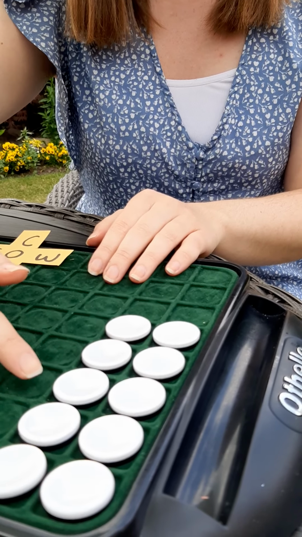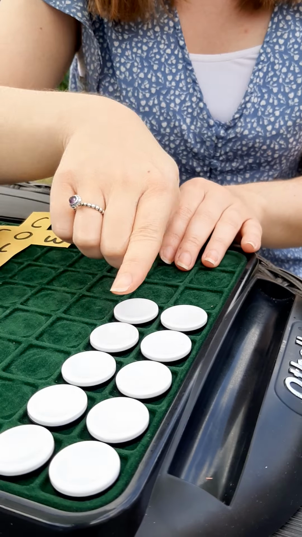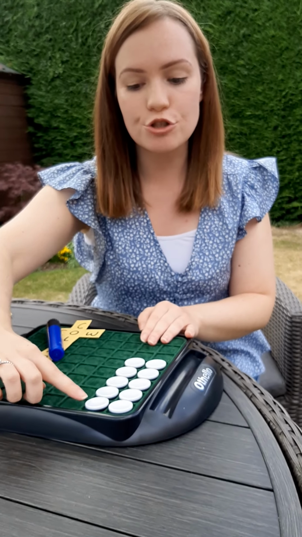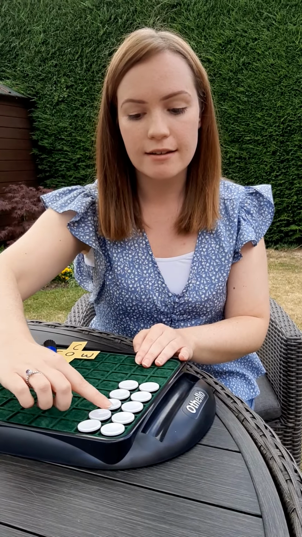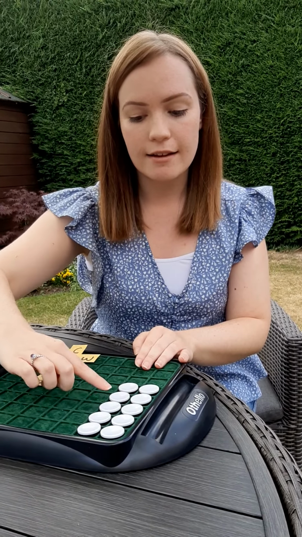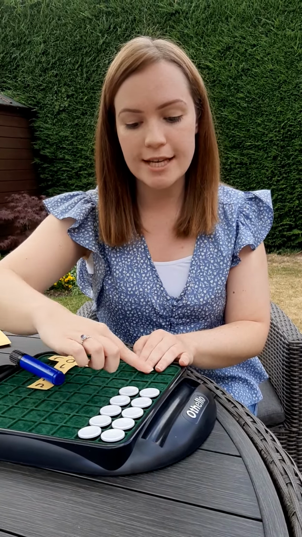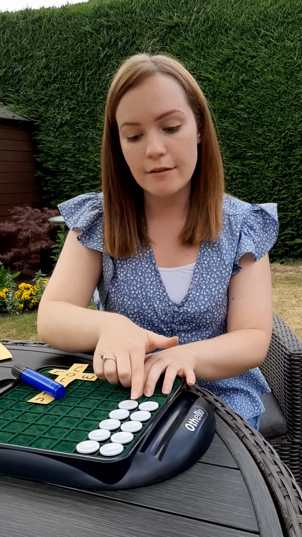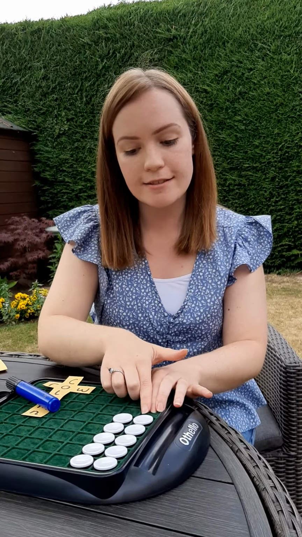So I've positioned discs here in rows and columns. Each row has 2 discs. Can you see? Each row has 2 discs. Each column has 1, 2, 3, 4, 5 discs. And this column has 5 discs. So they're the same number.